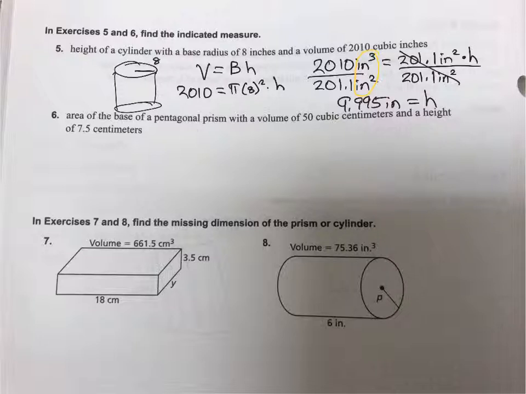Now, on that one, if you said 10 inches, I would take it because if you round to the tenths, that gives you a 10. Okay? All right. Next one.